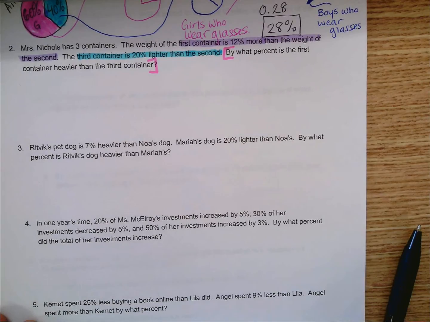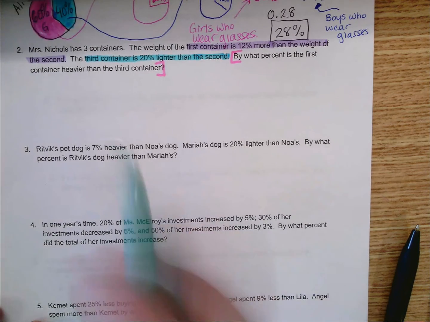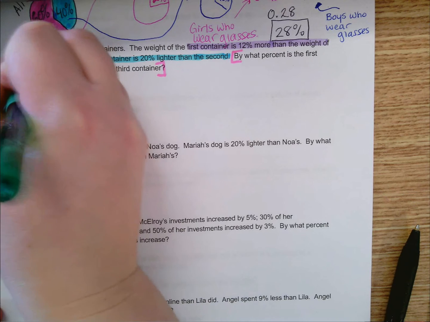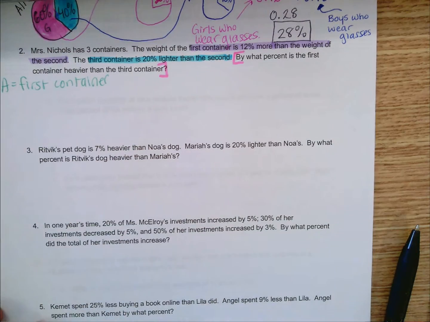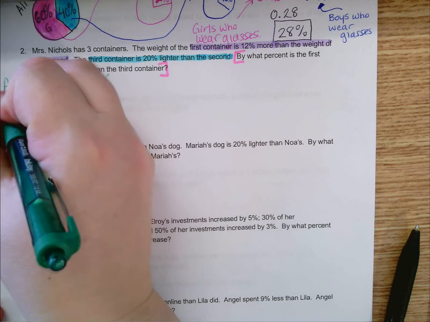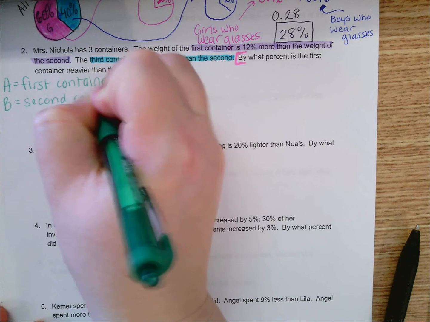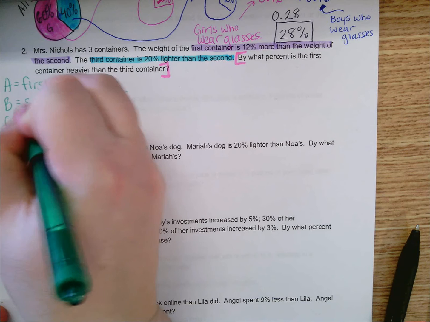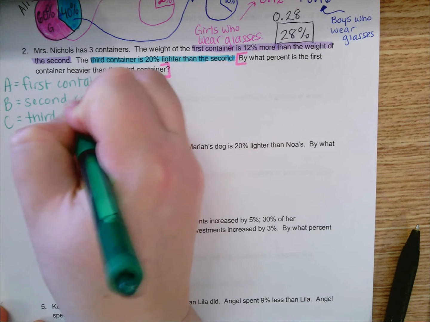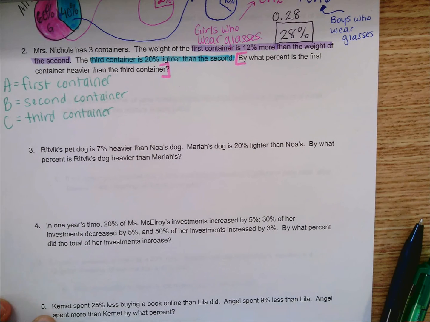To begin with, I'd like to define some variables. I'm going to actually define 3 variables. I'm going to say A is the first container, B is the second container, and C is the third container. So what that allows me to do is set up 3 different equations.